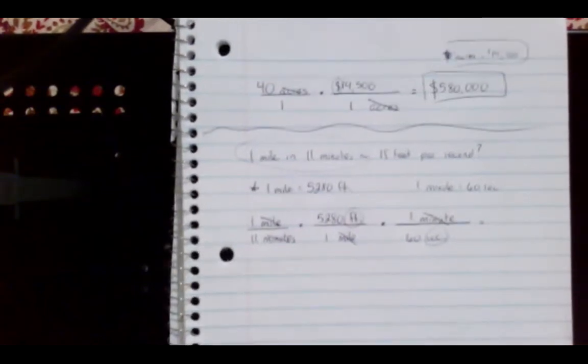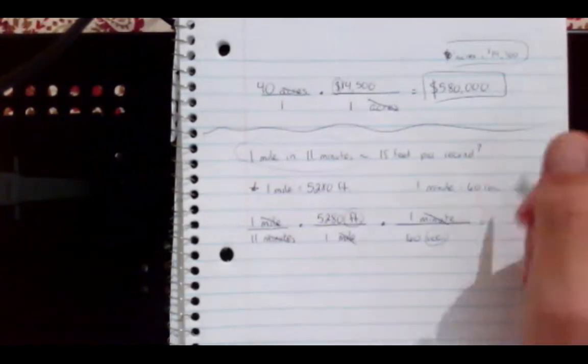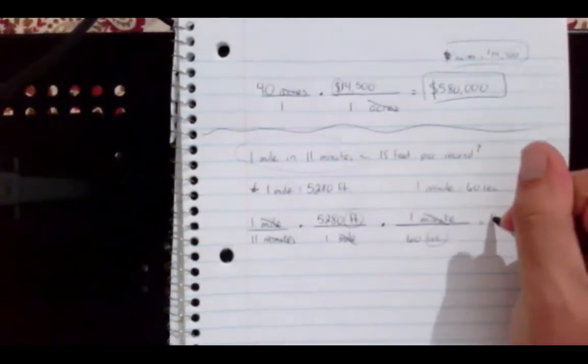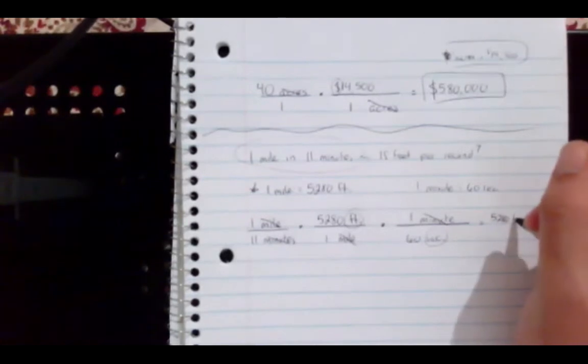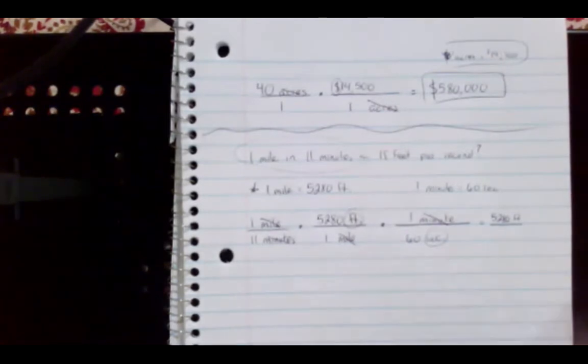This part is so rewarding for me. I cancel out the miles. I cancel out the minutes. I verify that the unit I have left is in feet on the top and in seconds on the bottom. And now I multiply straight across. On the top, I multiply 1 times 5,280 times 1, which is 5,280. On the bottom, I have 11 times 1 times 60, which is 660.